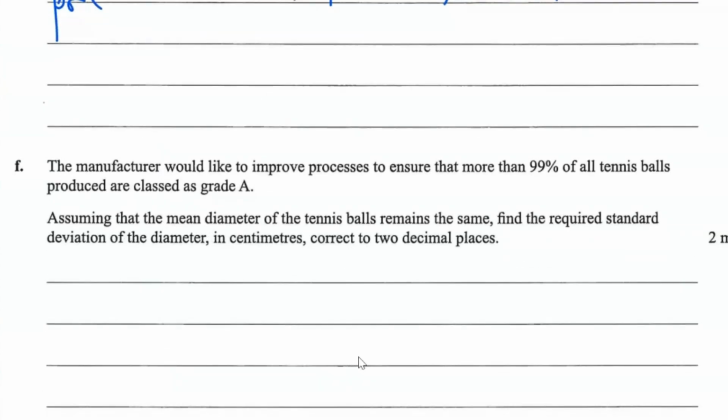The manufacturer would like to improve processes to ensure that more than 99% of the tennis balls produced are classed as grade A, assuming that the mean diameter of the tennis ball remains the same. Find the required standard deviation. So that's going to be the Z score. Now we need to find out the Z. Whatever is remaining is 1%, so divided by 2.